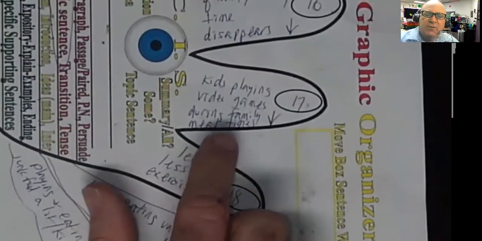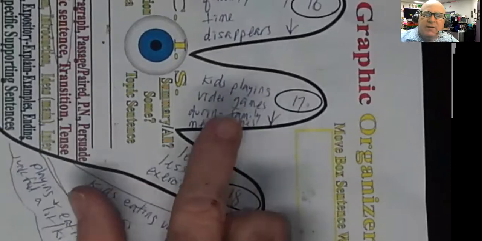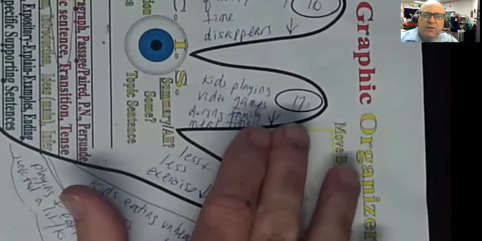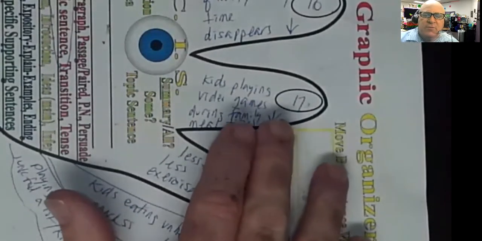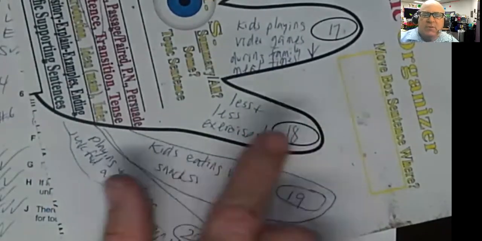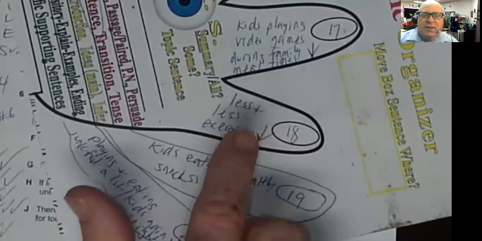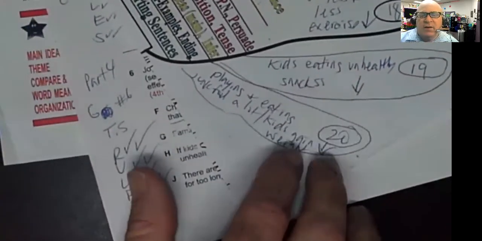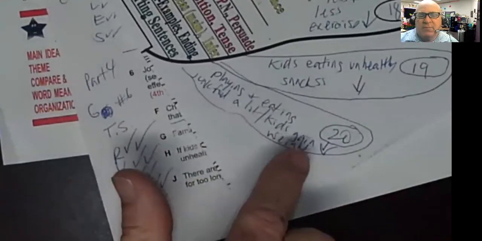Kids playing video games during family time, that's not a good thing, because instead of talking and connecting with your family, you'll be playing video games and your eyes and your ears will be focused on that instead. Less and less exercise, because you can only do so many things in one day. So that's a negative. Kids are going to be eating unhealthy snacks. Sentence 19, negative for unhealthy. And because of that, it's going to result in them gaining weight.